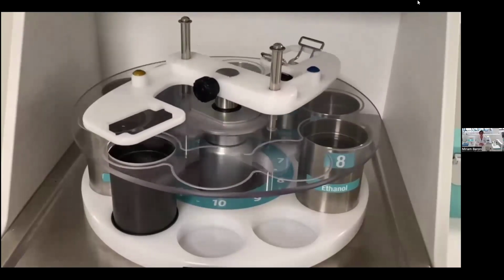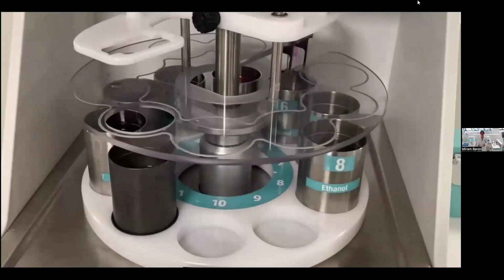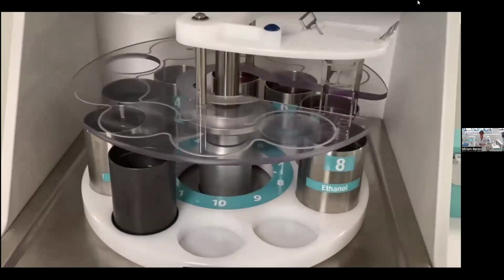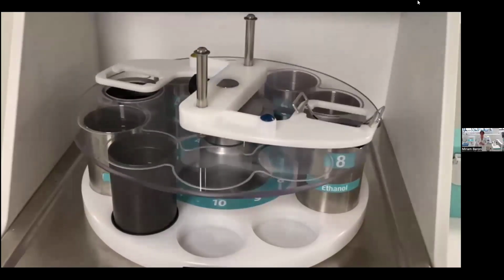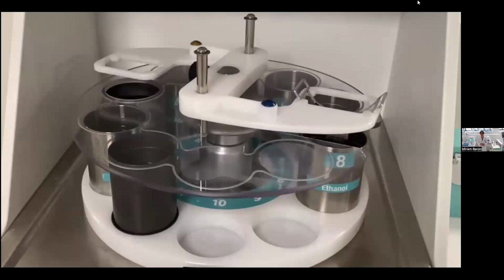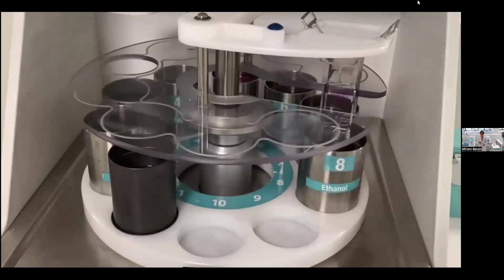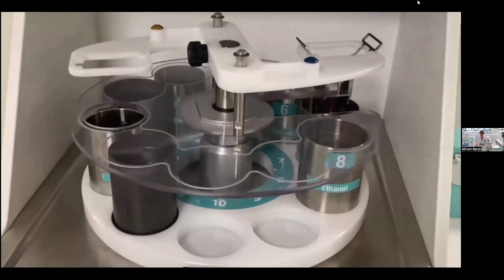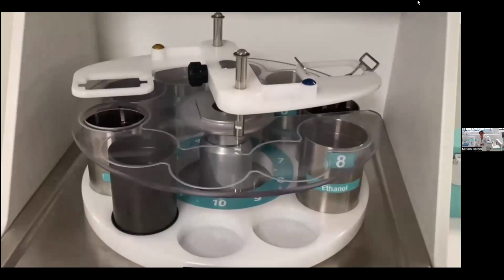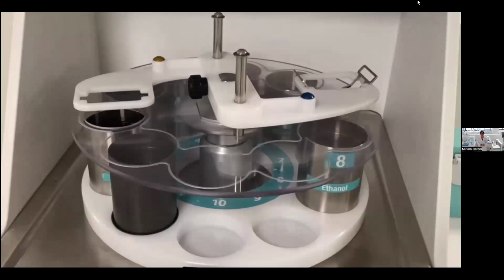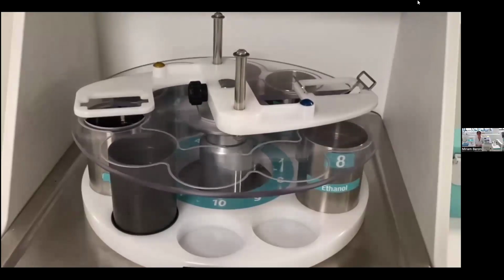The Presto Pro allows to create different protocols in order to have the perfect balance between hematoxylin and eosin for each different tissue type. The combination of the technician's expertise and the automation of the Presto Pro gives the best result. In addition, Presto Pro controls the life of the reagent in order to never have a faint result.